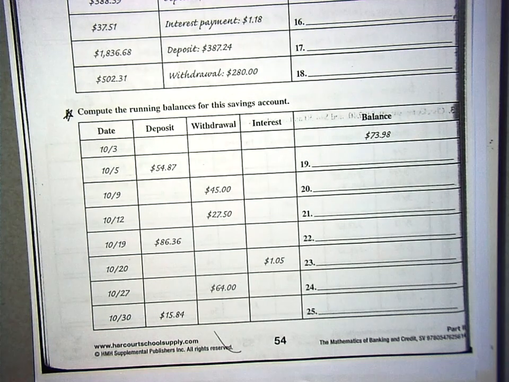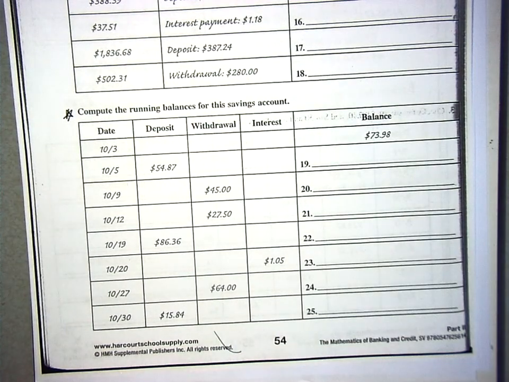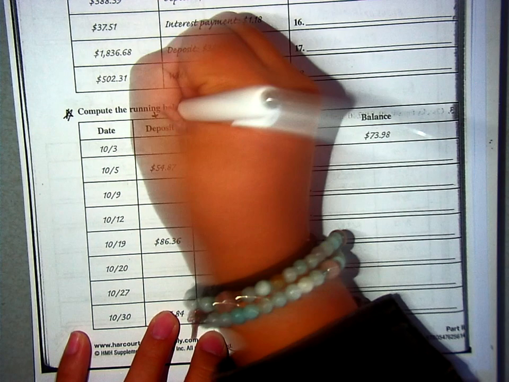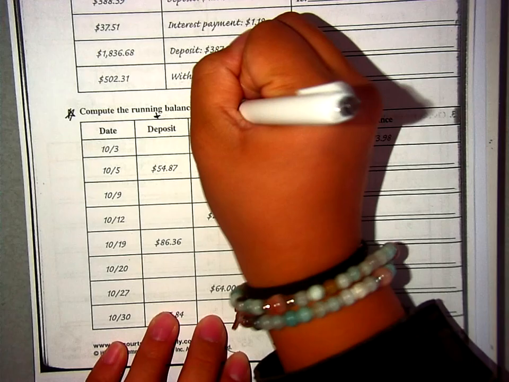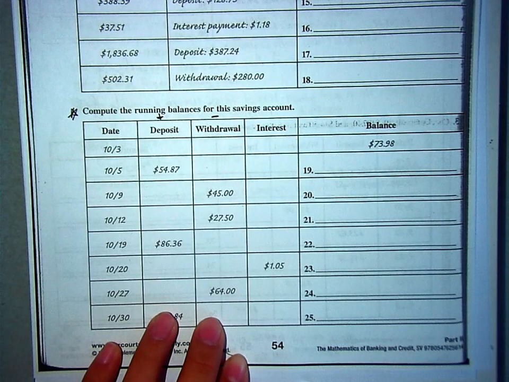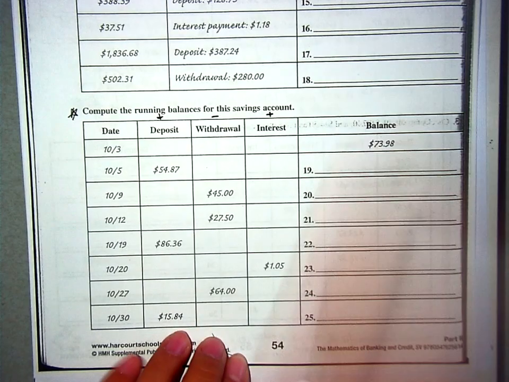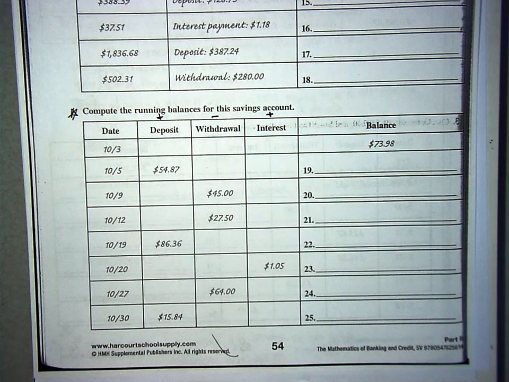Okay, so what is a deposit? Money added. So we're just going to write a plus sign. A withdrawal is we're taking it out, so we're subtracting it. And interest, what happens? Interest is actually added into your savings account. So you're making money for having your money in the account so the bank can loan it out to other people.